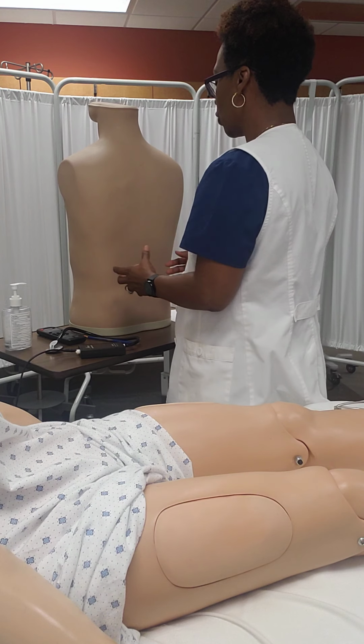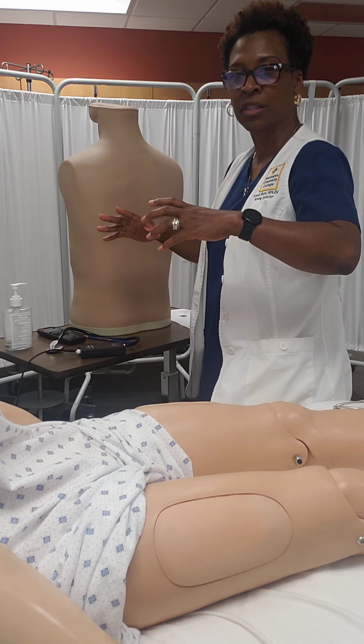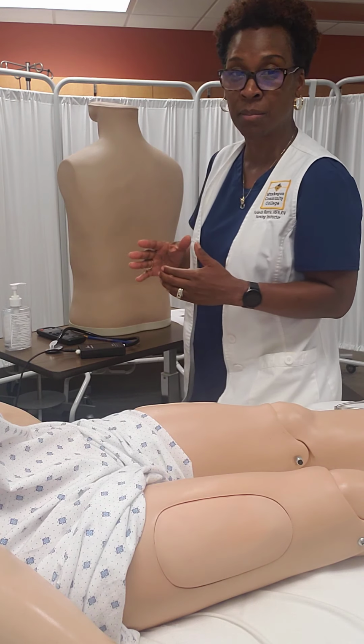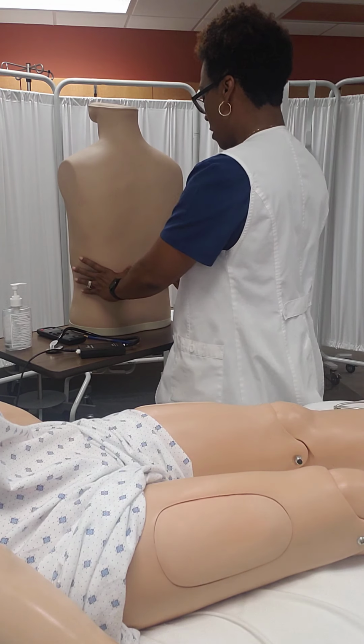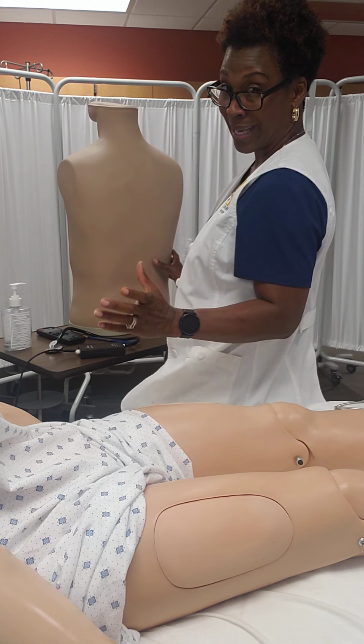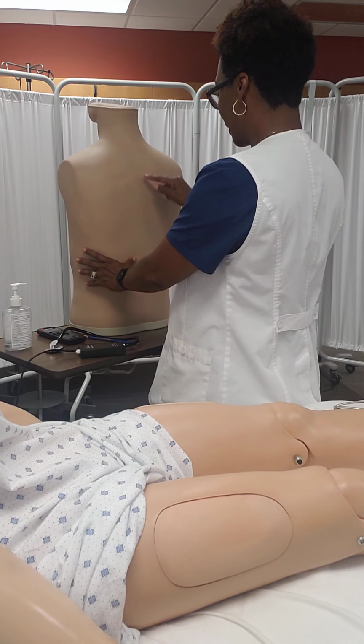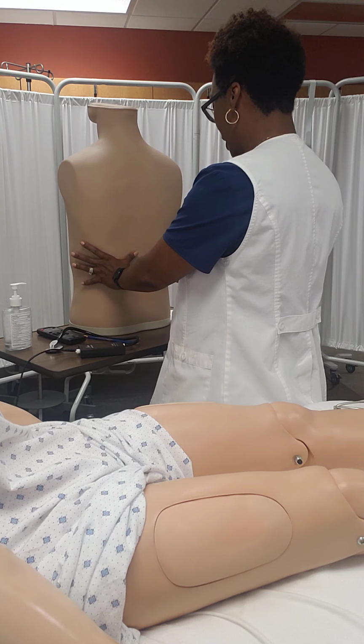Okay, so we want to make sure that the lungs are expanding, that there's no collapsed lungs. It should be symmetrical on both sides. So I'm going to take my hands, put them on at about T10. So remember C7, T10, right at T10.